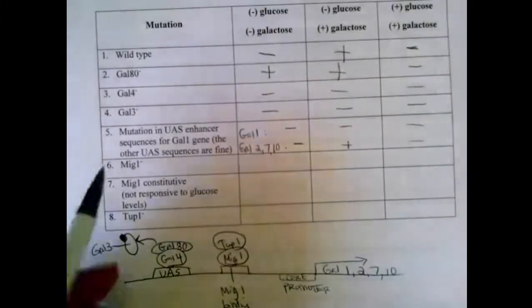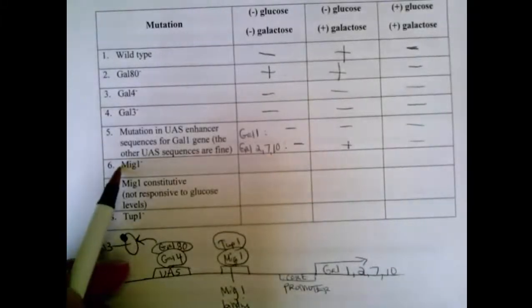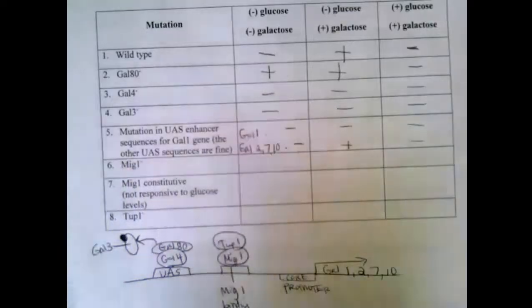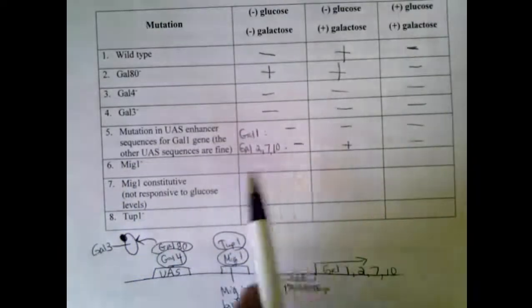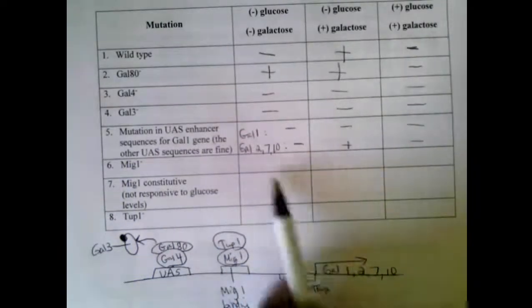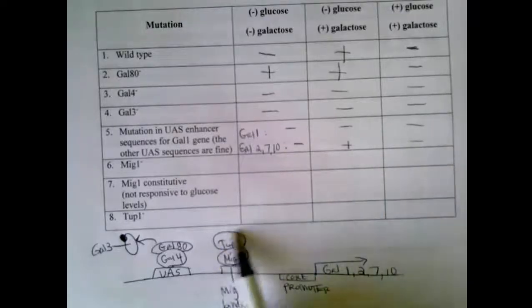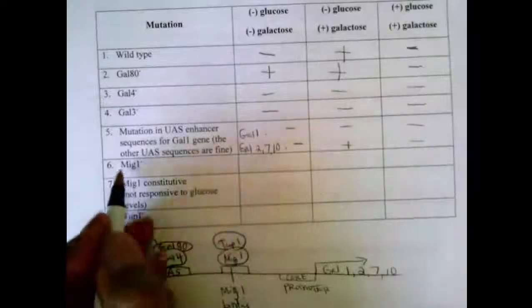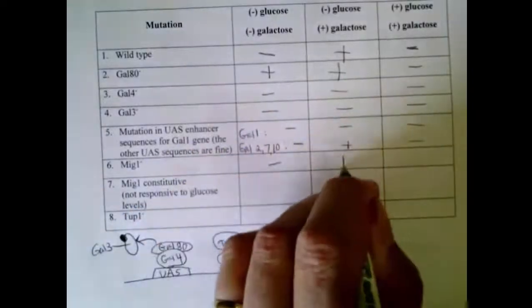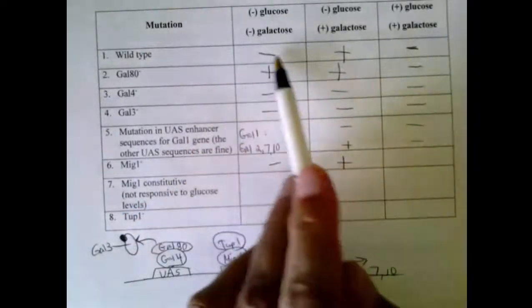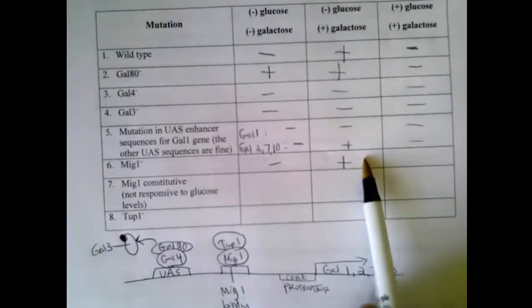If we had a mutation in MIG1, then what would happen? So this system with galactose would still be functional because MIG1 is this glucose responsive element, and so this part would be just like wild type when we responded to galactose.